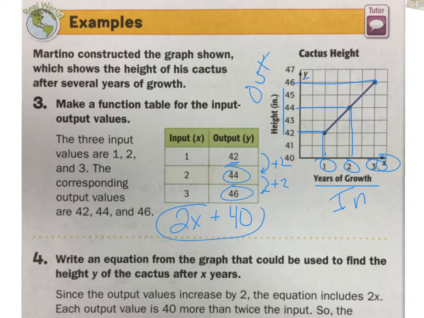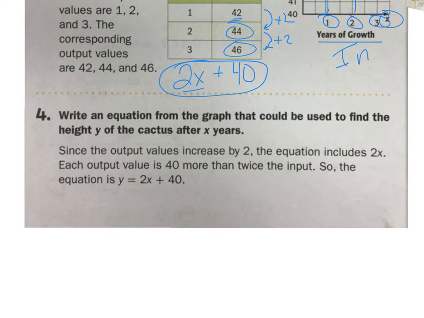So this is my equation. Let's see if it works for 2. 2 times 2 plus 40 is 44. 3 times 2 is 6, plus 40 is 46. Okay? Oh, I think the next one is asking me to write the equation. Okay, well, extra practice never hurts.